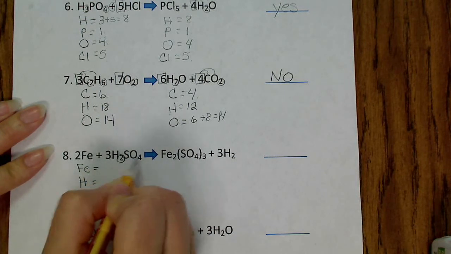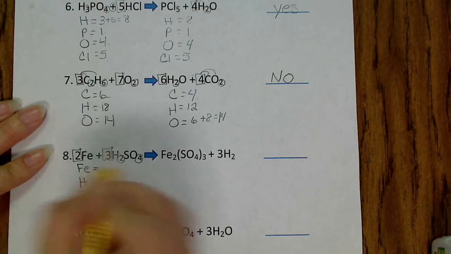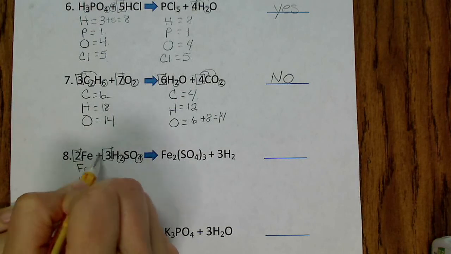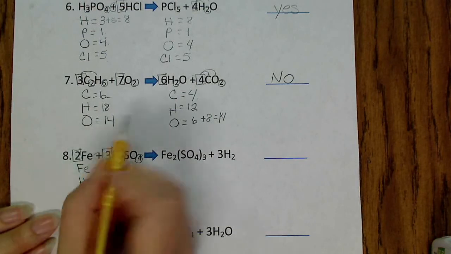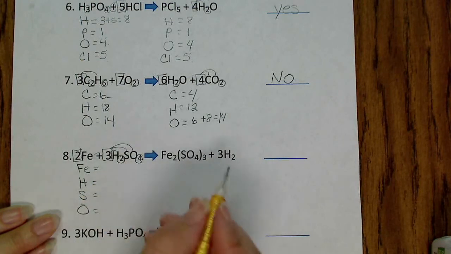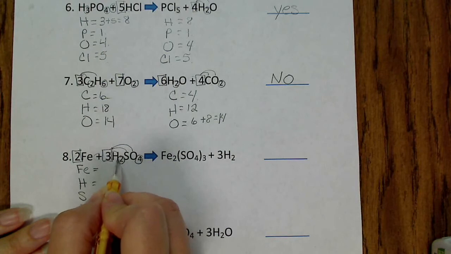I have a subscript here and a subscript here. I have a coefficient here and a coefficient here. Remember, this coefficient only goes to this one because there's a plus sign separating it from the rest, and this coefficient goes to each one of these. There'll be 3 elements it goes to. And my subscripts only go to the one it's right behind.